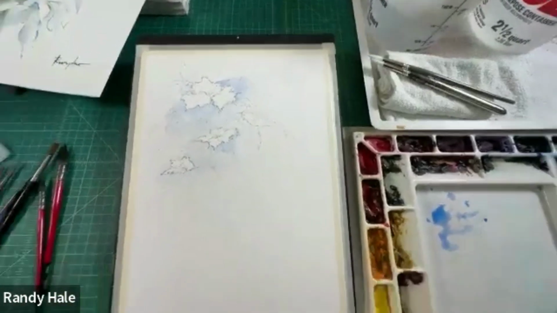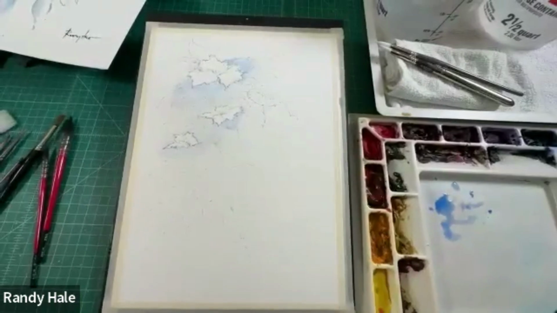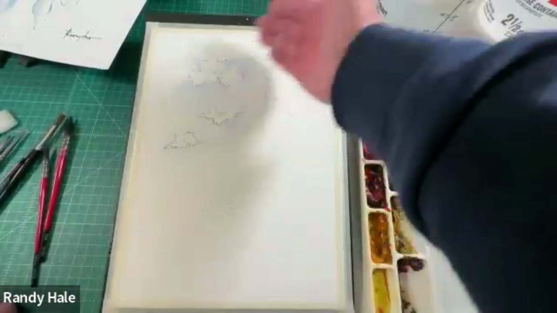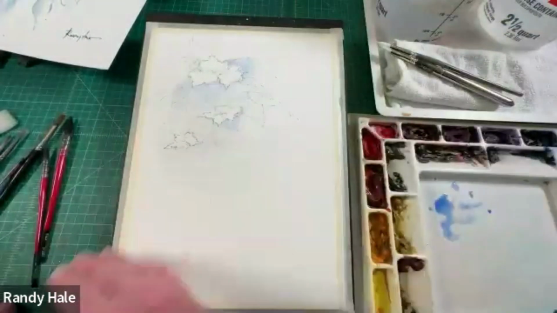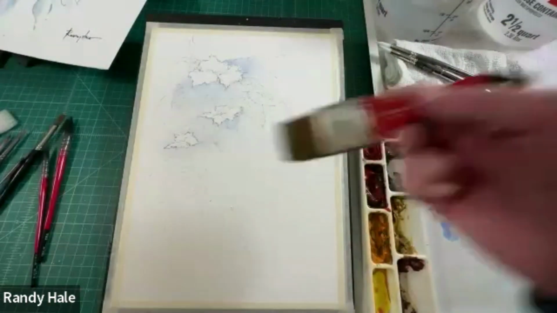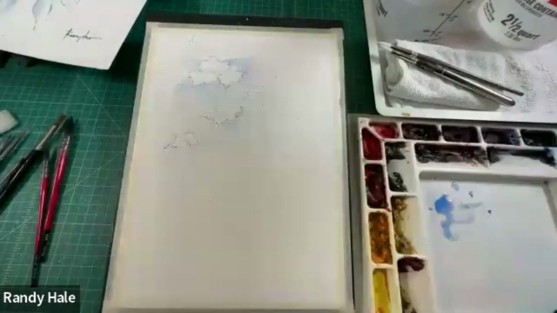I'm going to back the camera up a little bit here. And we're going to put some tone up in this upper right corner and then a little bit of tone down in the lower left corner. And I'm going to use a big brush. I'm just going to take a big flat that I have and keep it kind of wet.